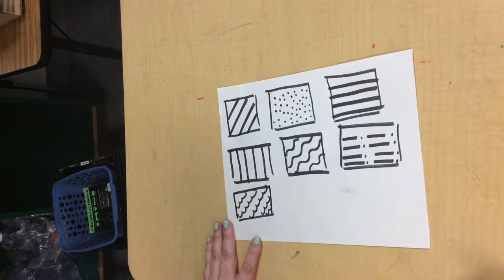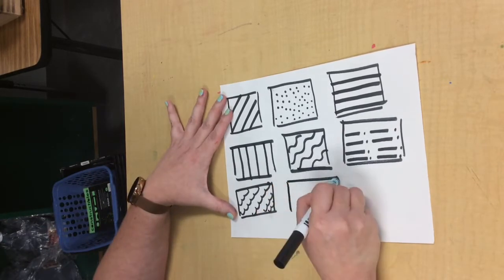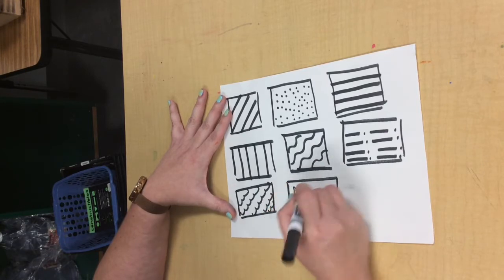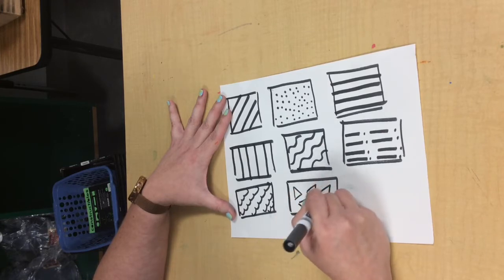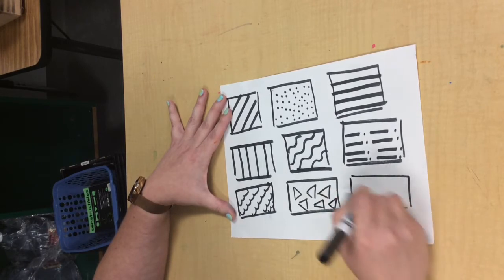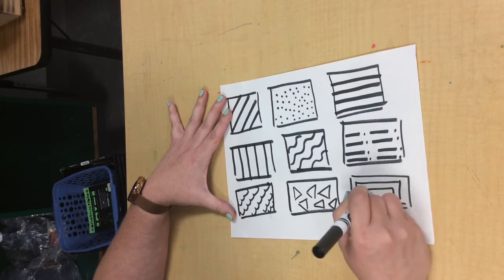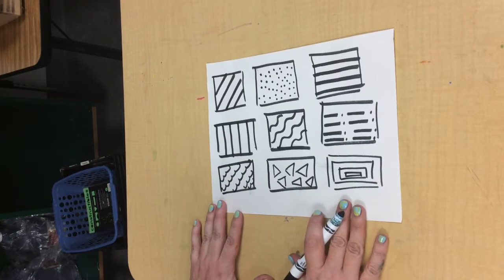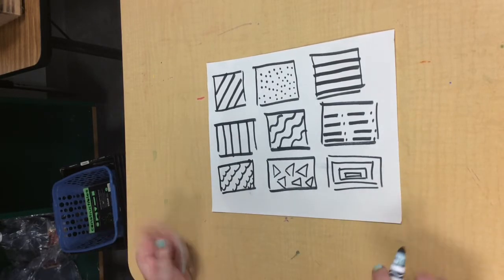The only limitation is that it's a repeating element of art like a line or a shape. So we could do shapes. We could do triangles. We could do repeating squares and rectangles. So take a couple of minutes and practice doing a couple of these patterns, or make up your own original pattern, and then we'll meet back here with our paint and I'll show you what to do.